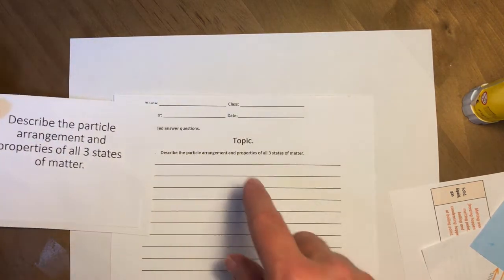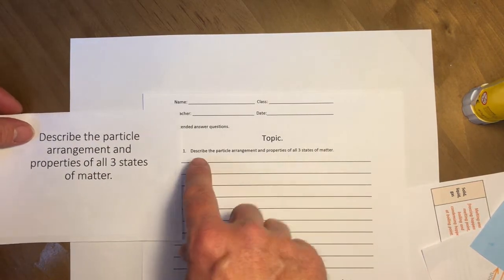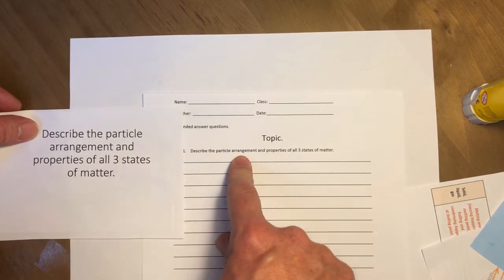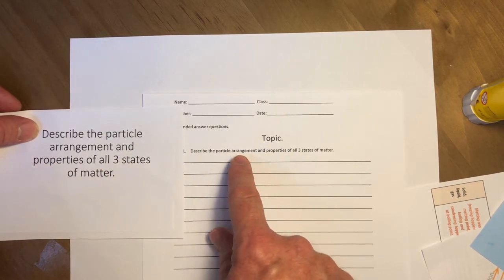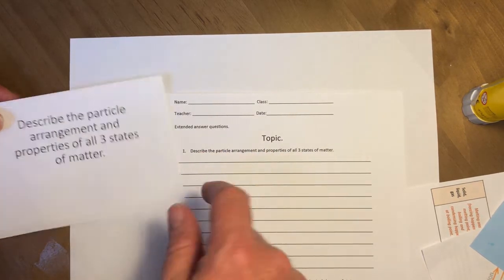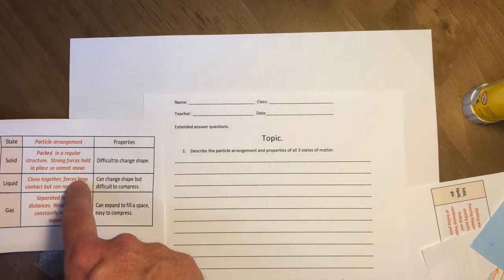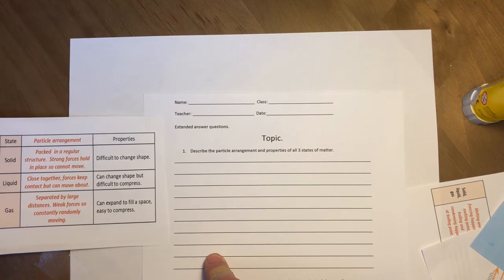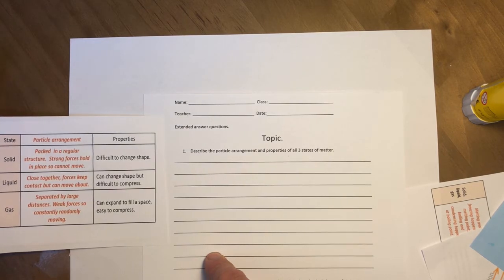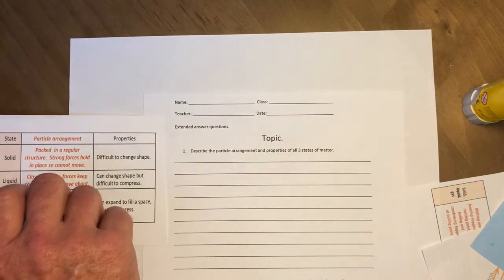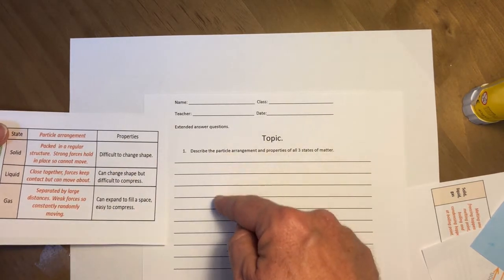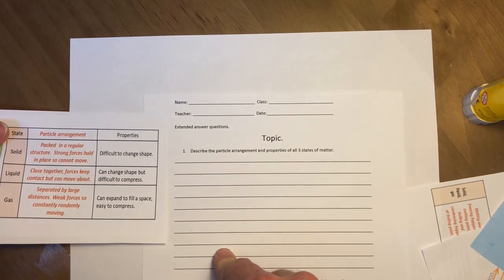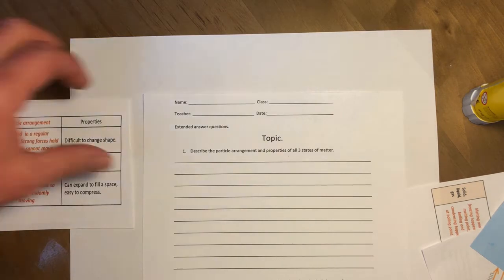And what you'll see on this test is exactly the same question. You then need to be able to write down this information into the area provided here. When this is done as a test in school, you obviously will not have these in front of you, and you will need to write down all the information into that box there.